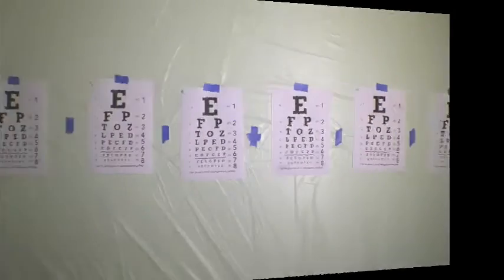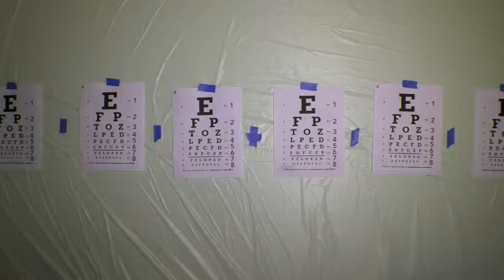Digital optics 0.44 power lens again with the ND filter and the lens shade.